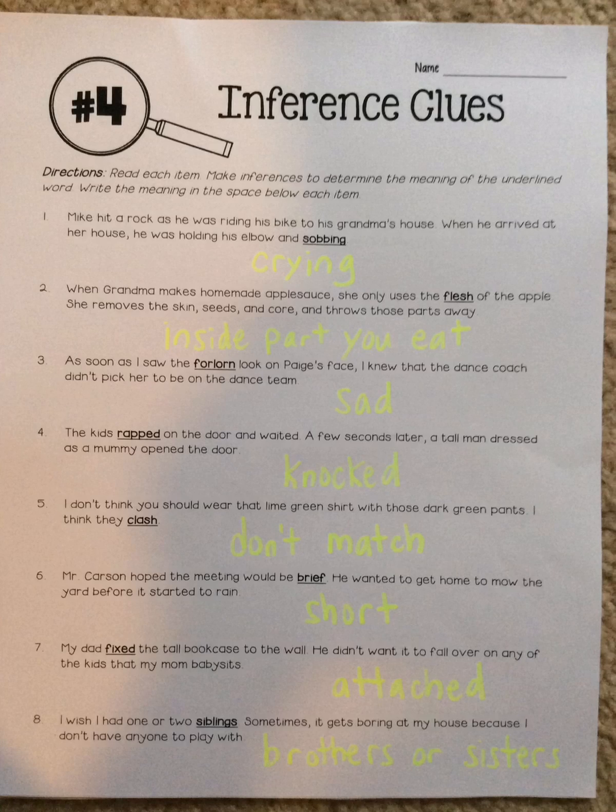Number 2, we're trying to infer what the meaning of flesh is, flesh of the apple. Okay, so it said Grandma removed the skin, seeds, and core and threw those parts away. She uses the flesh of the apple to make homemade applesauce. I can infer from that flesh must be the inside part of the apple that you eat. I know that in applesauce, I don't see seeds. I don't see like the hard part, the core. I don't see the apple skin. So I can infer that the flesh of the apple has to be the inside part that you actually eat.